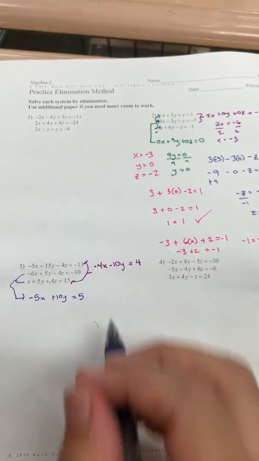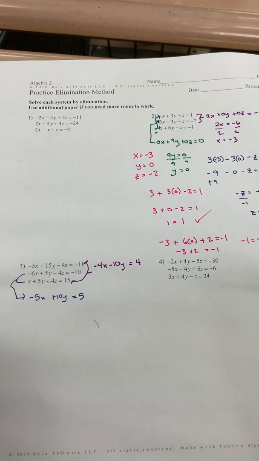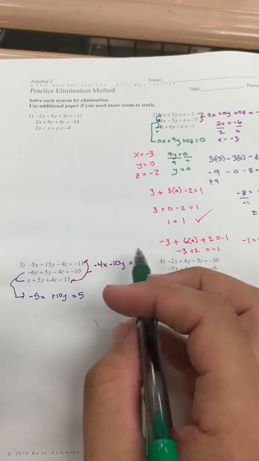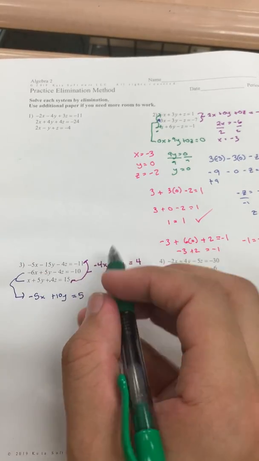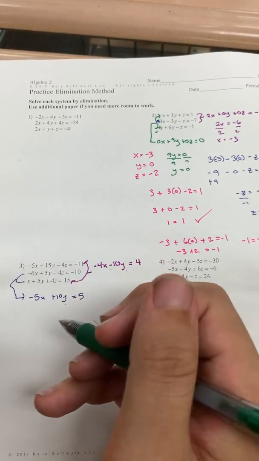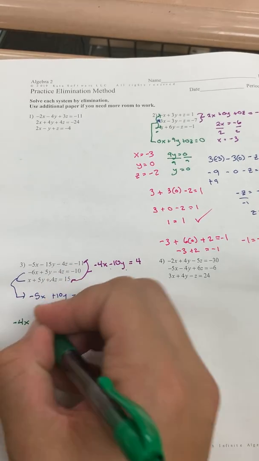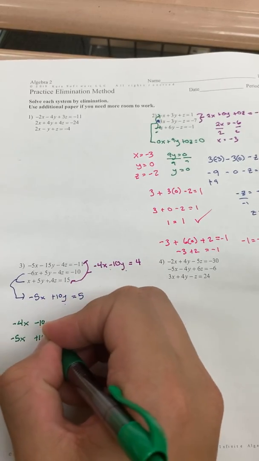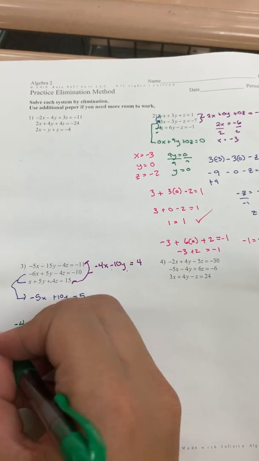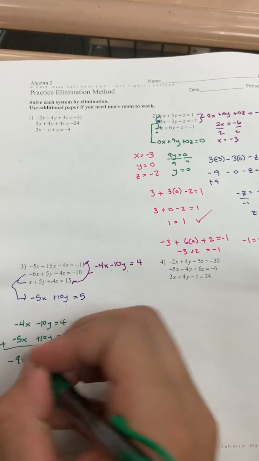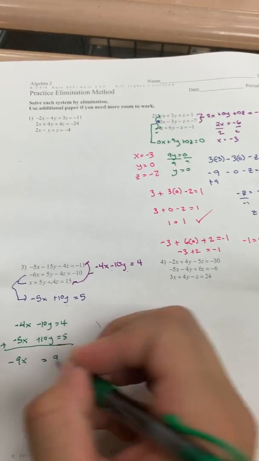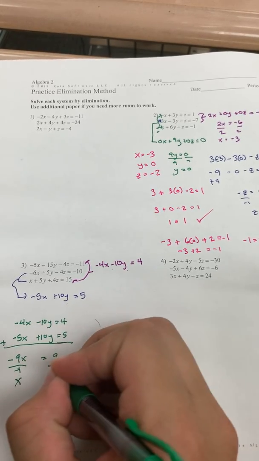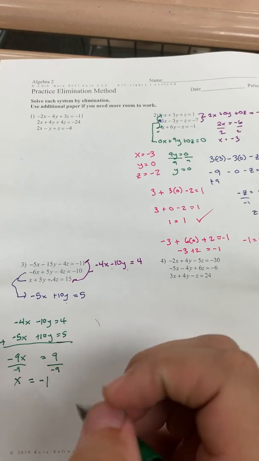So now I have my two equations, but I still have two unknowns, so I can't do anything to help out. But I can rewrite these, because if you notice, I have a minus 10 here and a positive 10 here. So I can write them as negative 4x minus 10y equals 4 and negative 5x plus 10y equals 5. And so when I add these together, I'm going to get negative 9x plus 0y is equal to 9. And if I keep going, we find out that x, when divided by negative 9, is equal to negative 1.